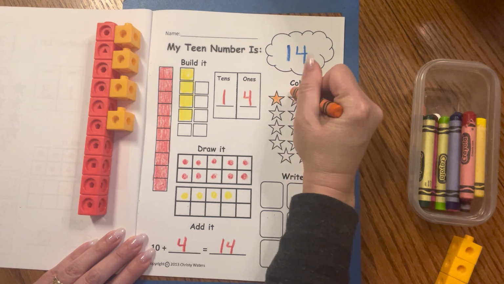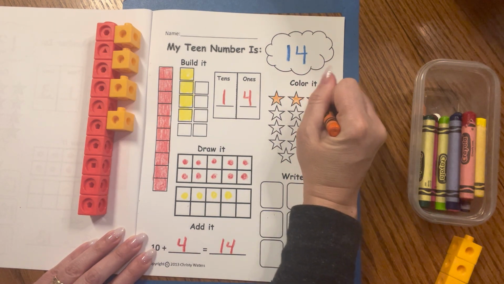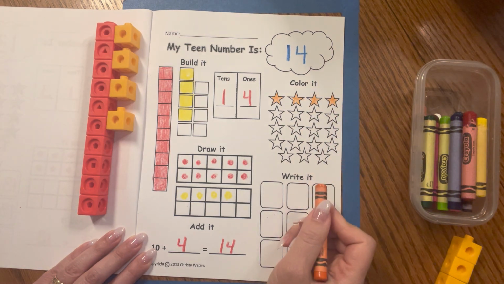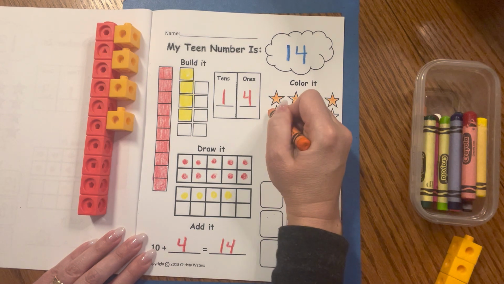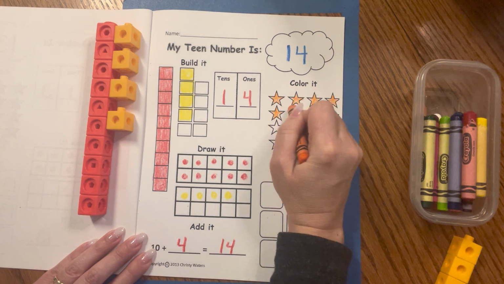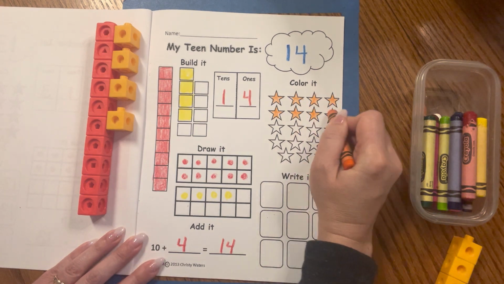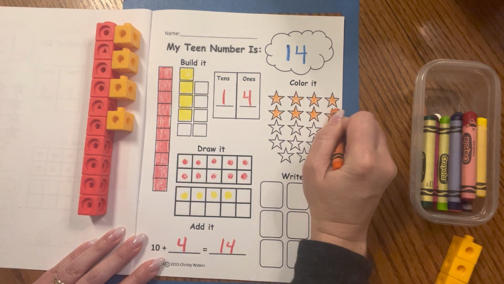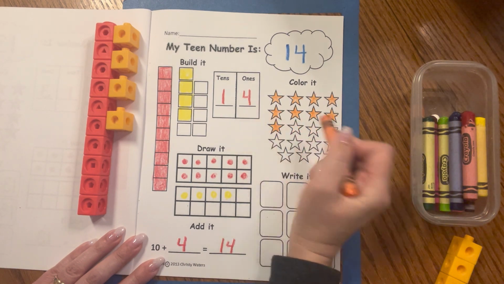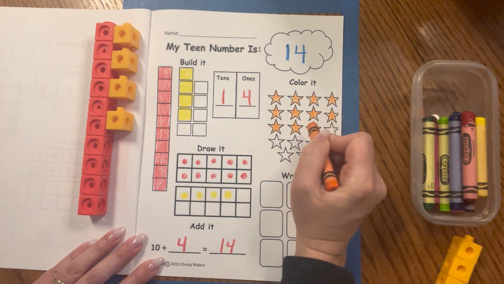1, 2, 3, 4, 5, 6, 7, 8, 9, 10. So there's 10.